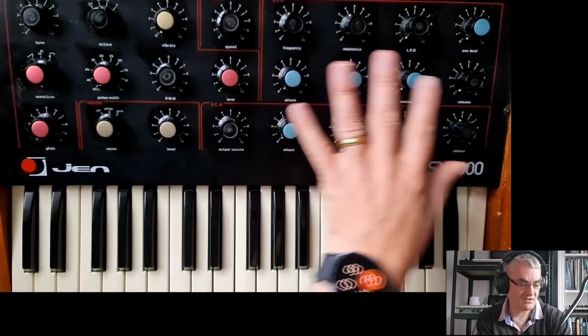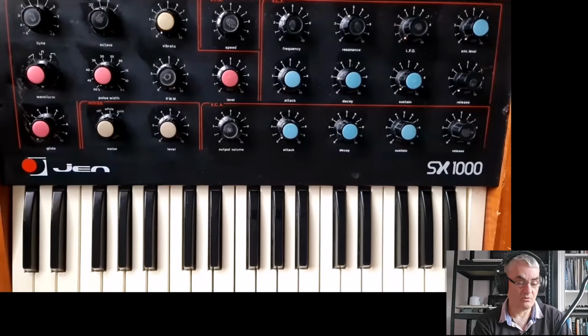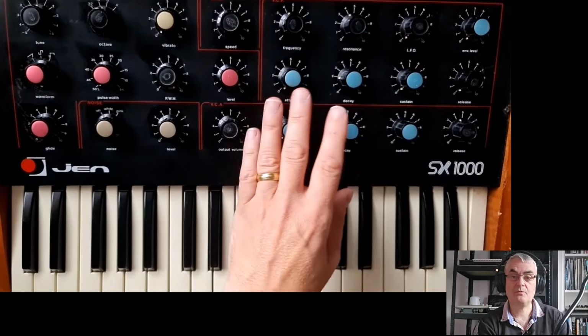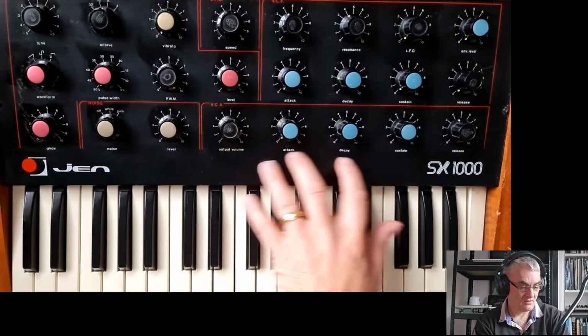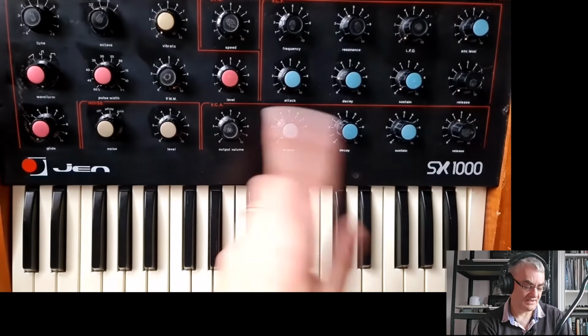Another way is an envelope. An envelope is a time-based way of shaping the sound. Do you want it to have a fast attack, hear it immediately when you hit the key, or do you want it to sweep in, and that kind of thing. We've got two on the Jen, which is actually quite unusual for a budget synth. One for the actual output of the sound, and one for just the filter. So I'll come back to the filter one.